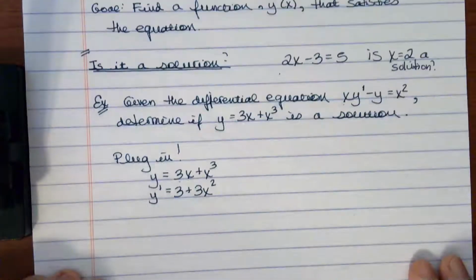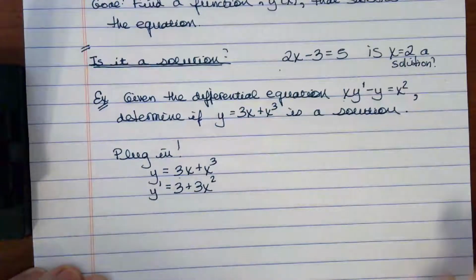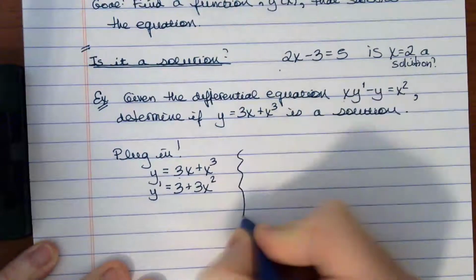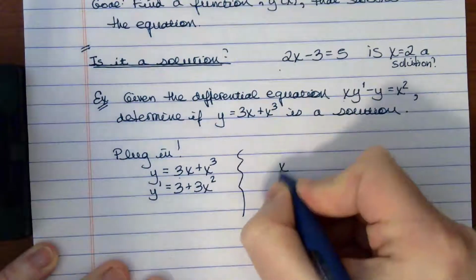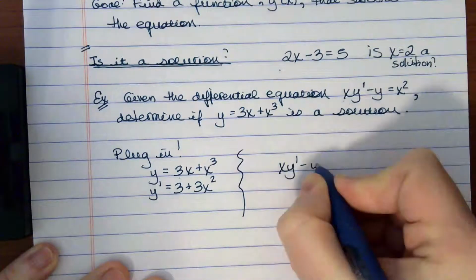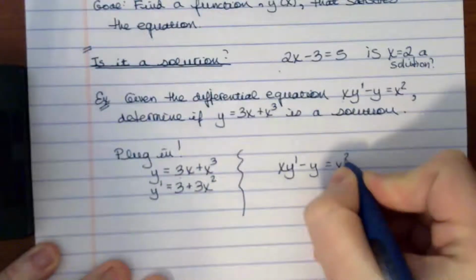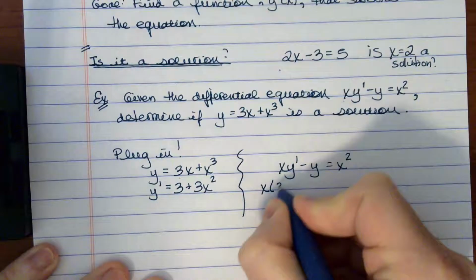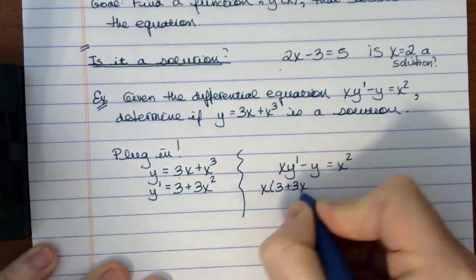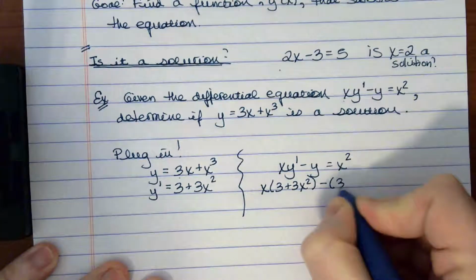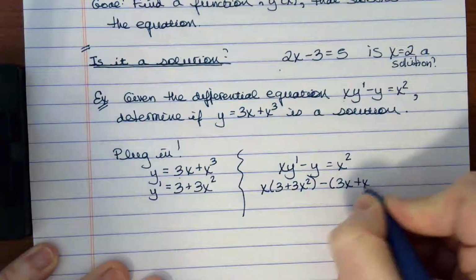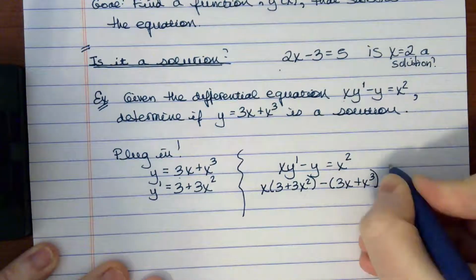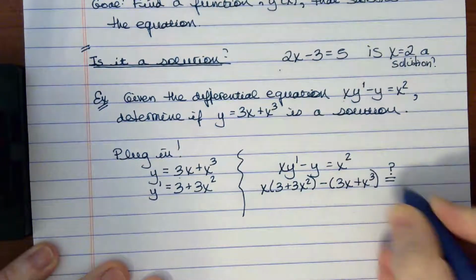I have everything now that I need to be able to do some plugging in. I want to look at the differential equation xy' - y = x squared. I'm going to plug in: x times 3 plus 3x squared minus 3x plus x cubed. I don't know if this actually equals x squared. I'm going to say maybe equals x squared.